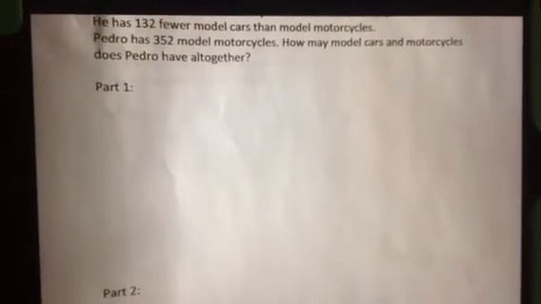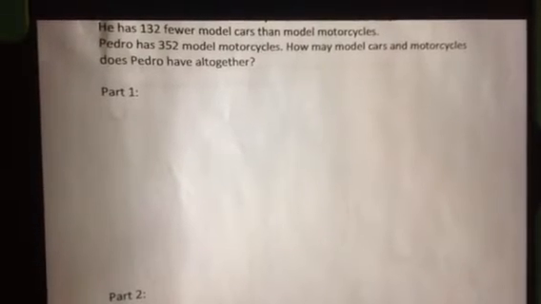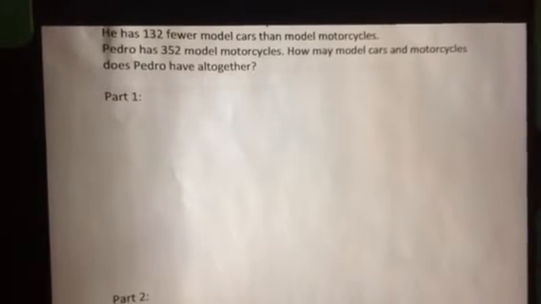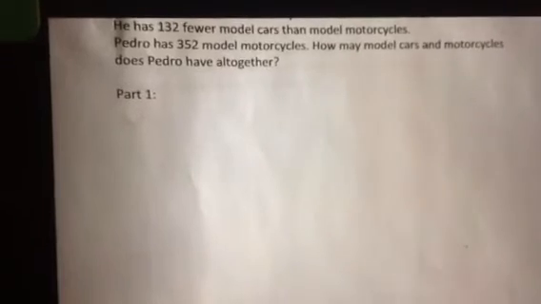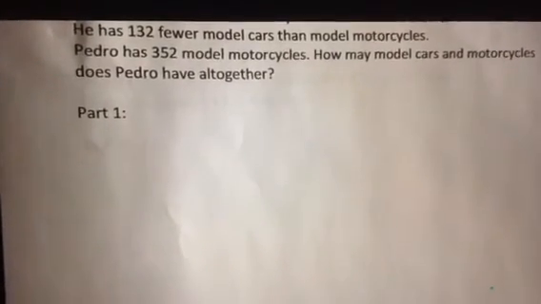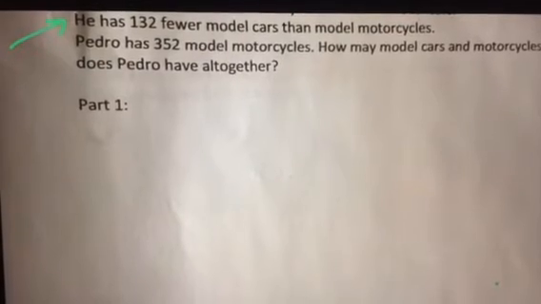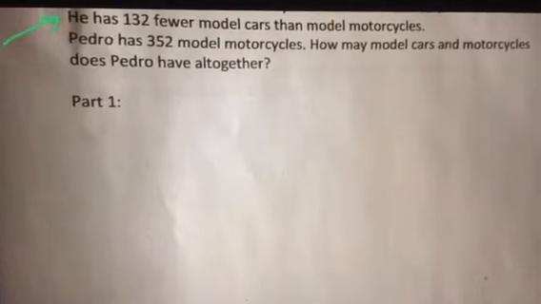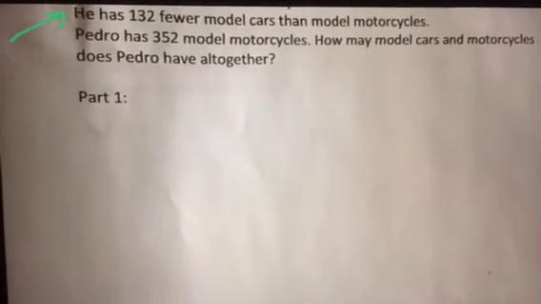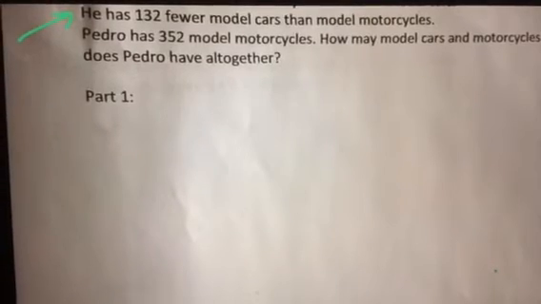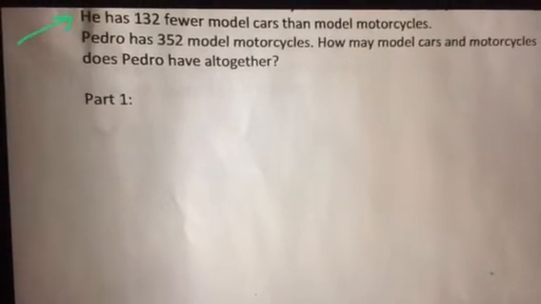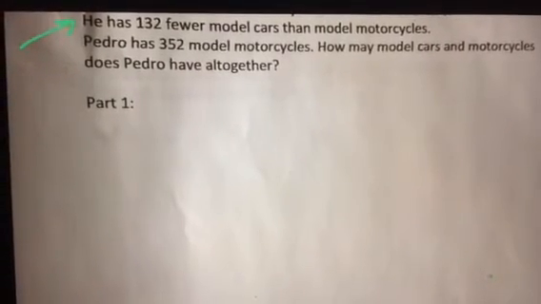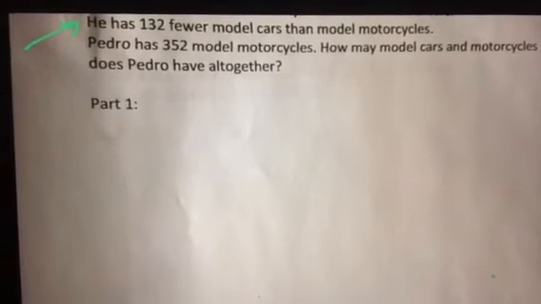And then finally, let's do Pedro. He has 132 model cars. Oh, I'm sorry. I think I don't have the first part of the problem right here, and I can't move my picture. Anyway, let me just read it. On your homework paper, I know you can see the first part. So I apologize that you can't see it on this video.